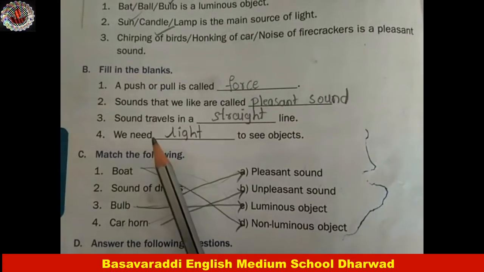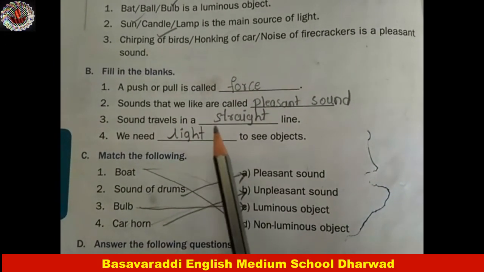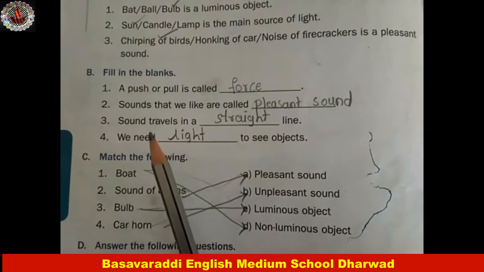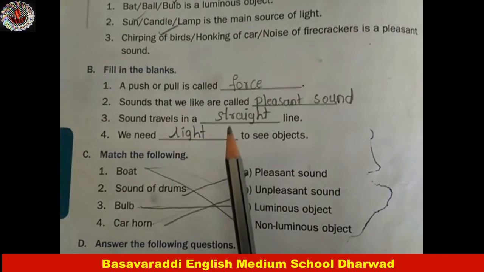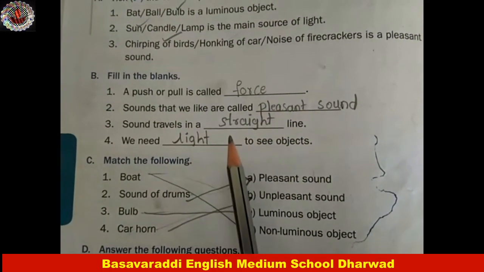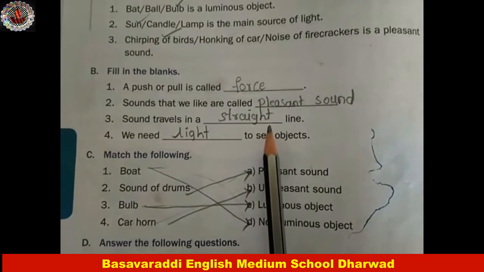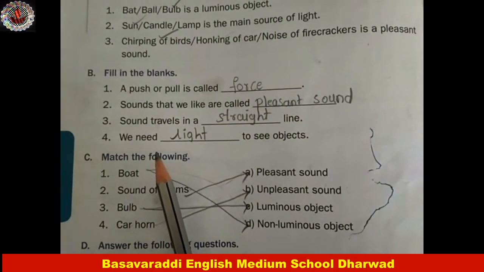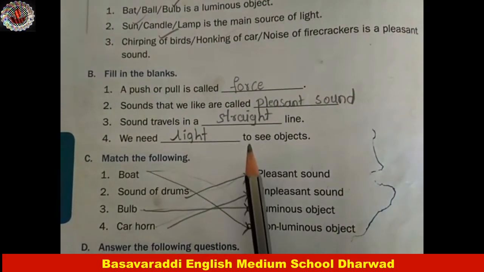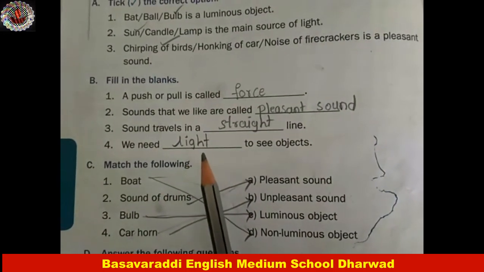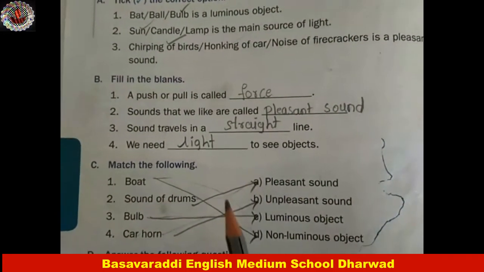Third one, sound travels in a dash line. Sound travels in a straight line. Always it travels in a straight line. Fourth one, we need dash to see objects. We need light to see objects.